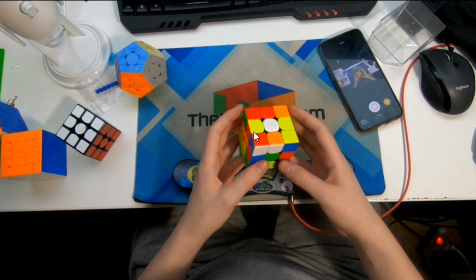And then we can do U prime, L prime, F prime, L to solve the orange edge that's here under my thumb, and the block, and then the edge of F2L that corresponds with that block unfortunately will be here, so we can't do much with that.